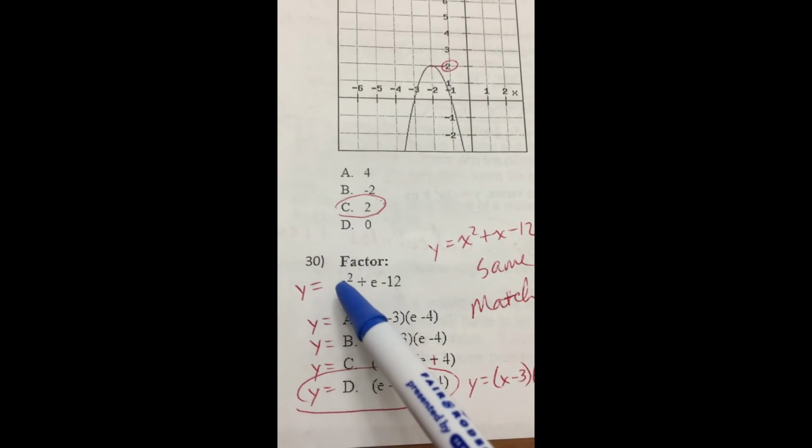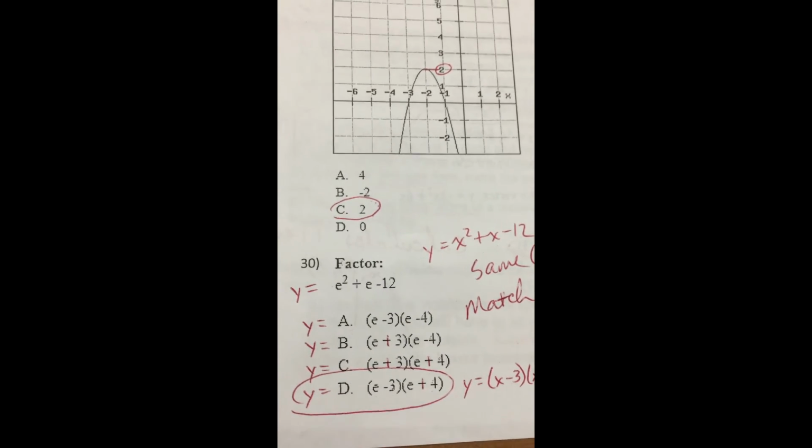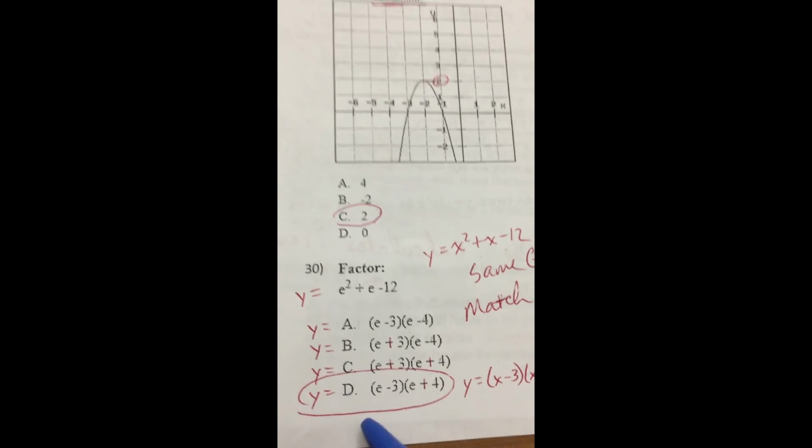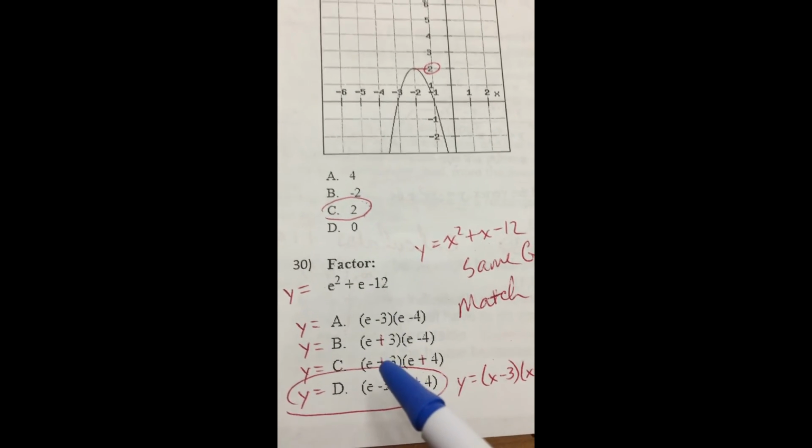So the easy way to do this, if you don't want to do any factoring, or if it goes out of your head on test day, just put y equals in front of this, put y equals in front of these. I just want the thing that's the same, okay? They're going to be the same. They're going to be equivalent.